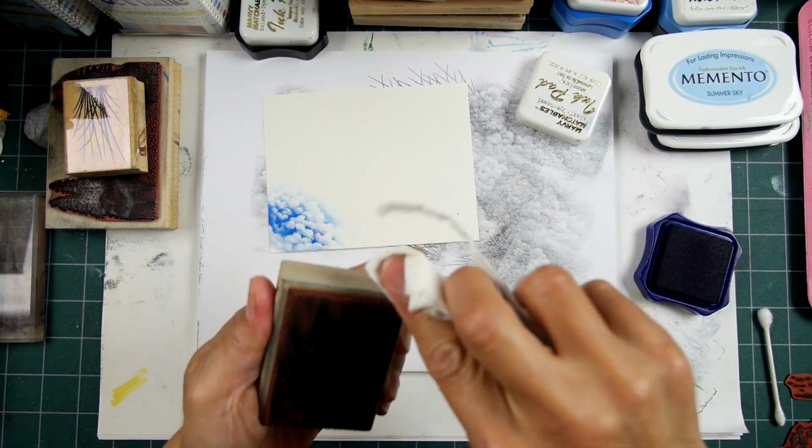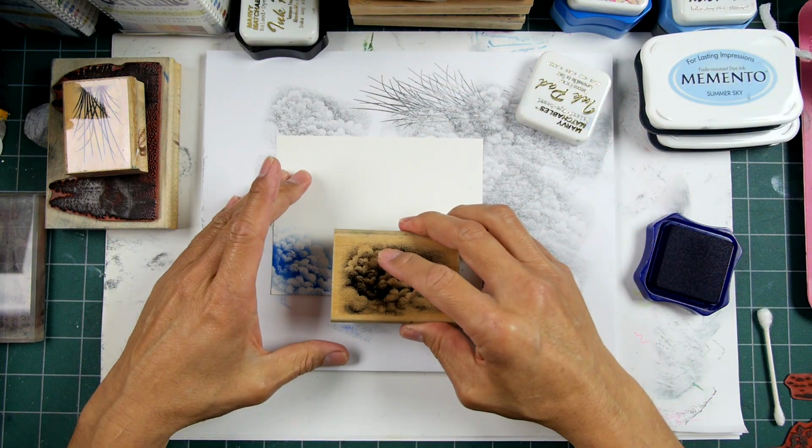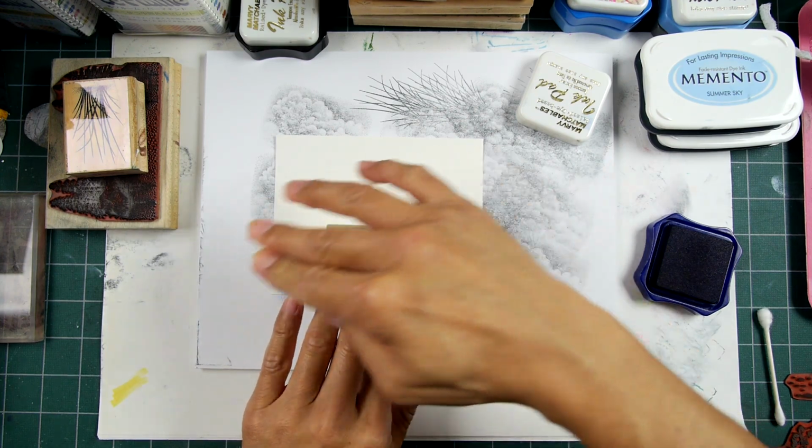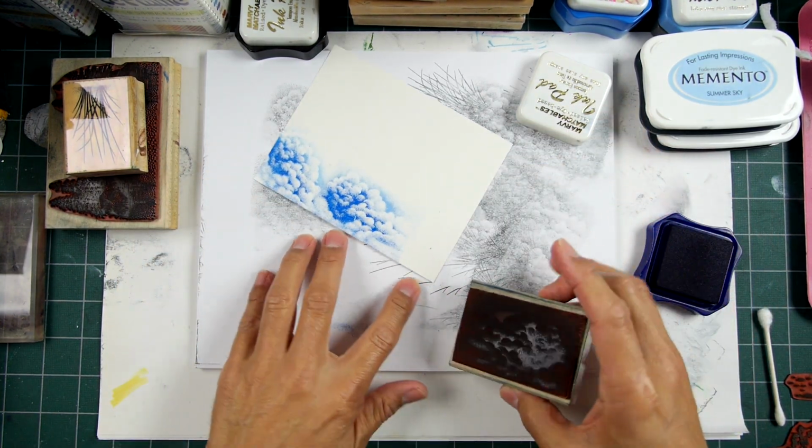Wipe it off with a dry paper towel. If we wipe it off with a wet paper towel, it removes everything. We won't get that transition. It'll just be a straight line where the ink has been removed, okay?